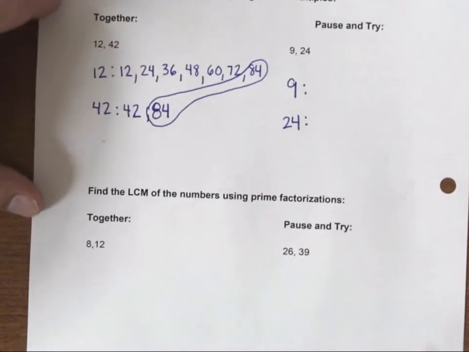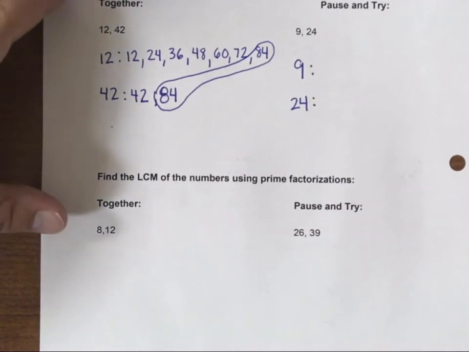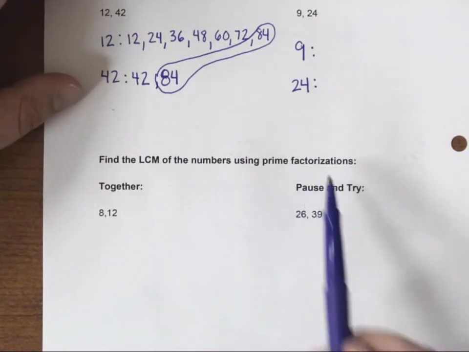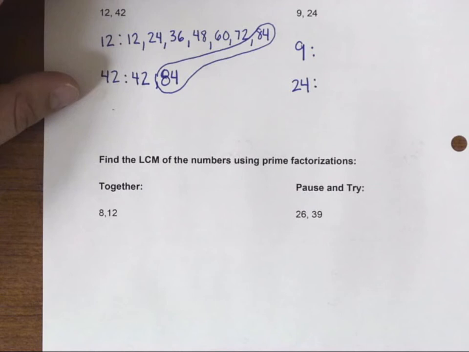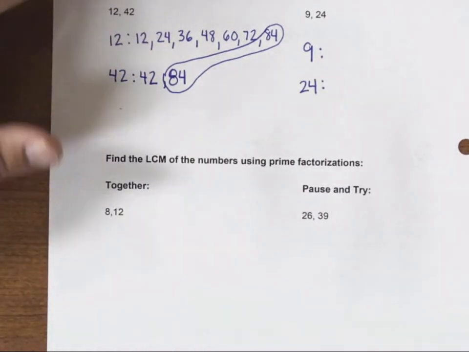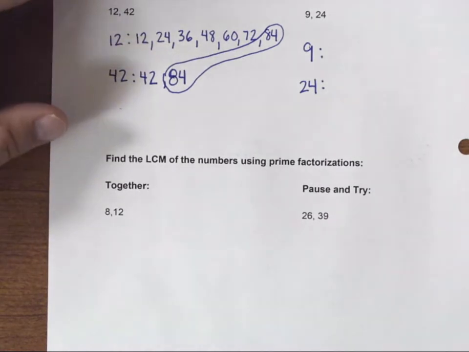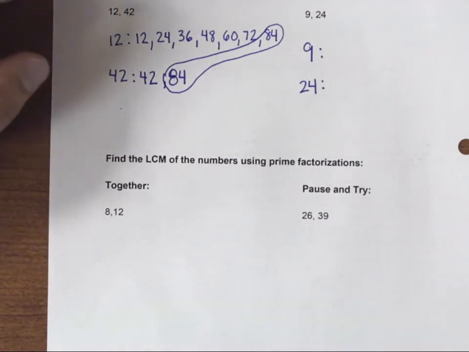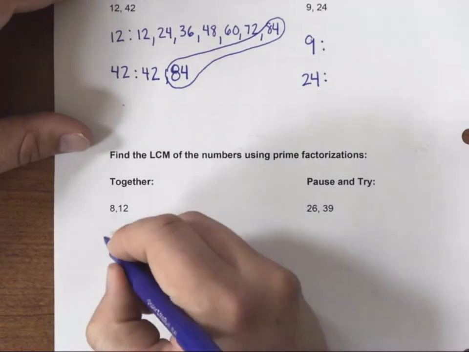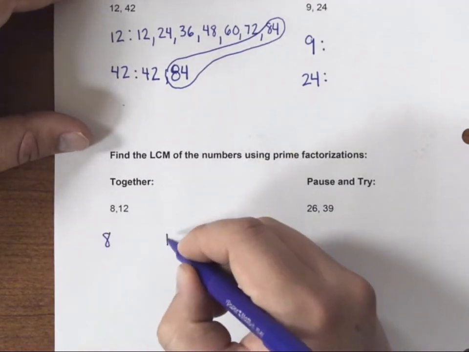Okay, now let's try to find the LCM of the numbers using prime factorization. So this time, instead of making a list, we're going to first make a factor tree of both and then use a Venn diagram to help us find the LCM, or the least common multiple, of 8 and 12. Okay, so let's make a factor tree for 8 and 12.